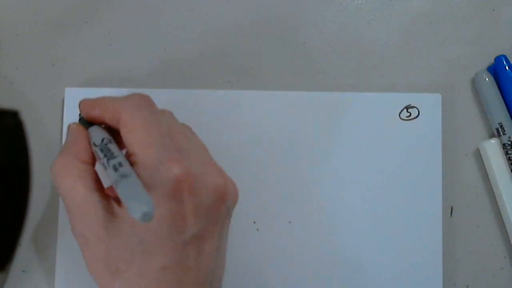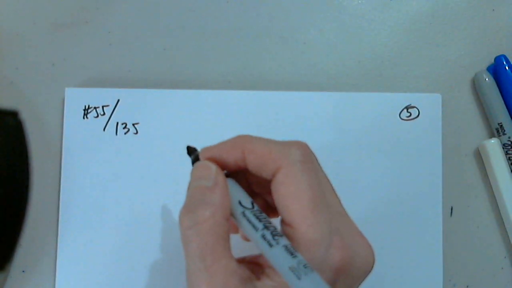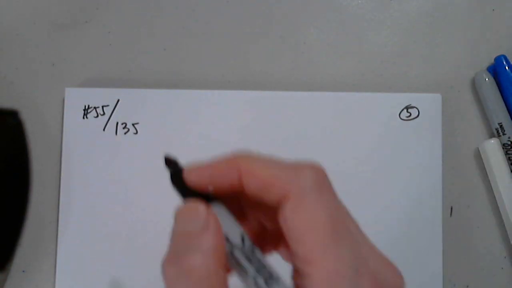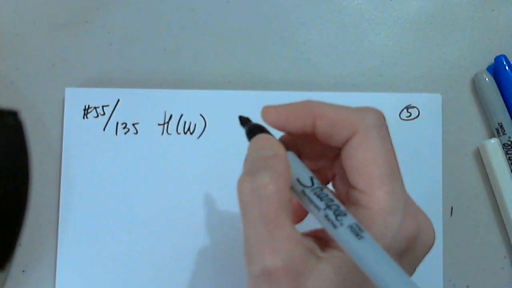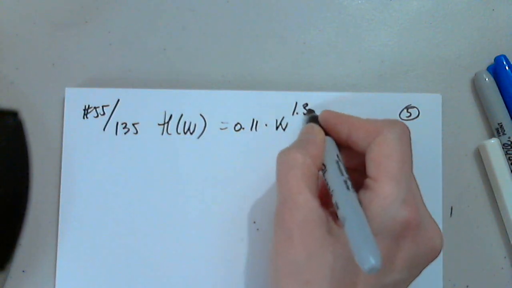So I'm on page 5. Okay, so 55, and this is on page 135, and they are giving us, it has been shown that the home range of a carnivore, in grams, can be approximated. So we have a of W, which is 0.11 times W raised to power 1.36.